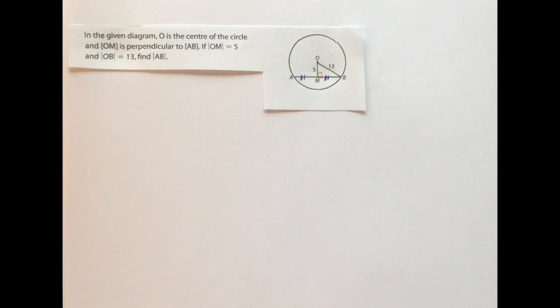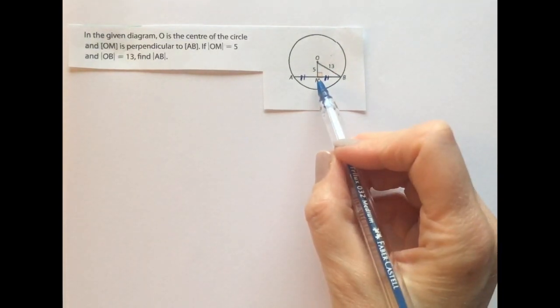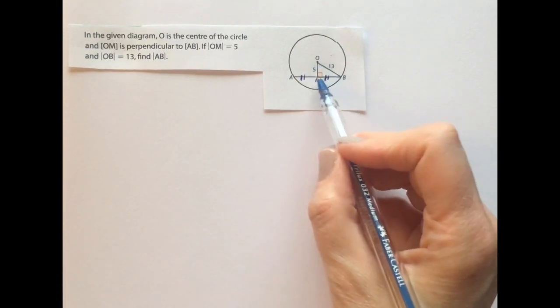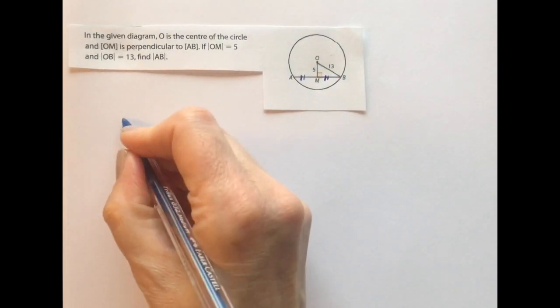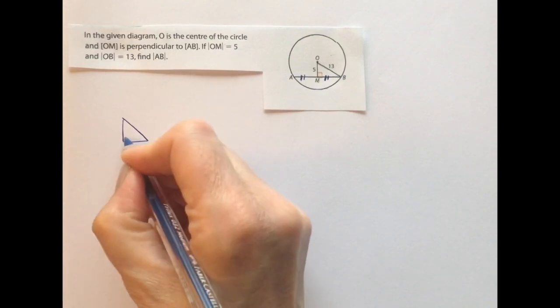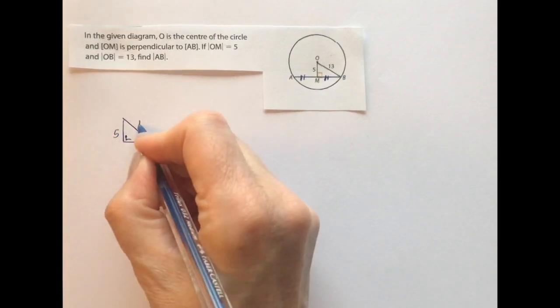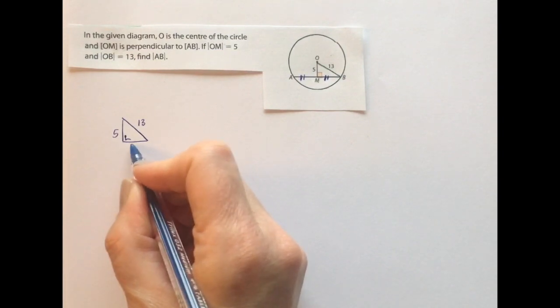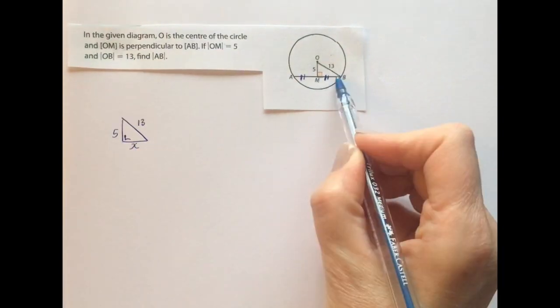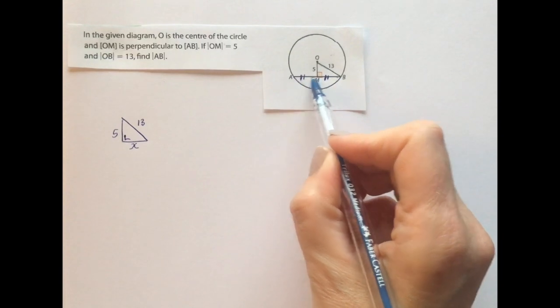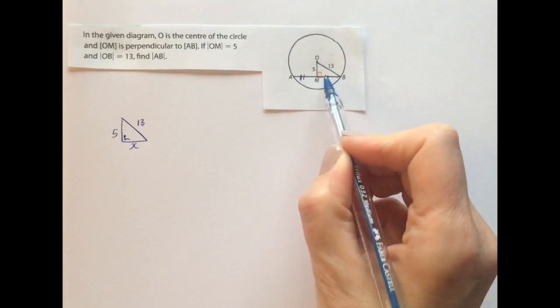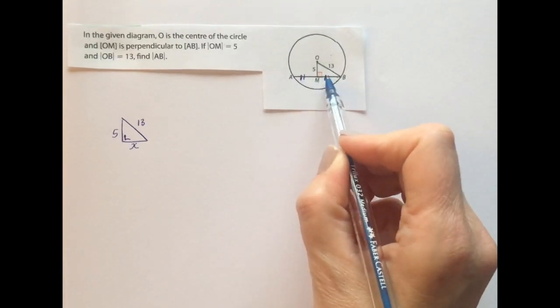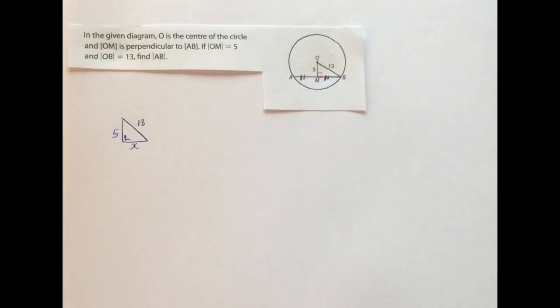So what I need to figure out is, looking at this little triangle here, what I have here is, of course, a right-angled triangle, where that's 5 and that's 13. And if I figure out this length here, I'm just going to call it x. If I can figure out that length, then to get the total length from A to B, I would just add it to itself, because those two lengths are the very same.